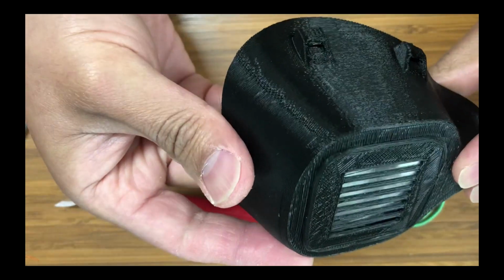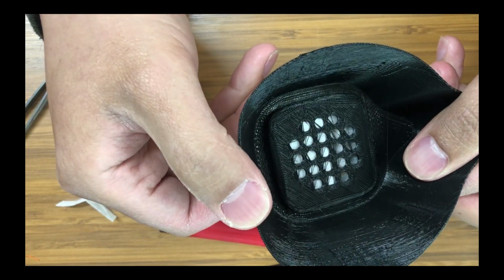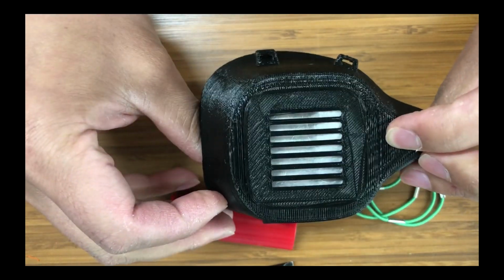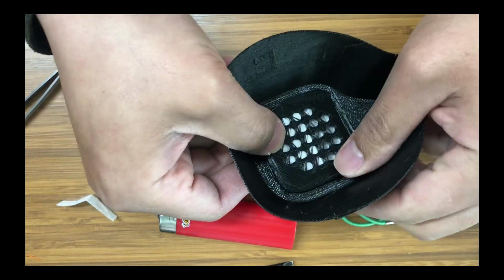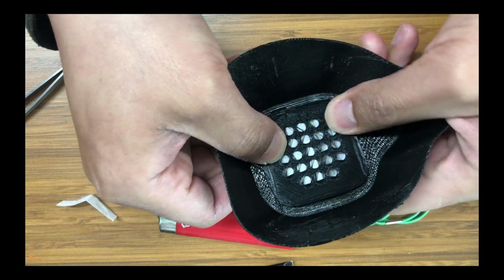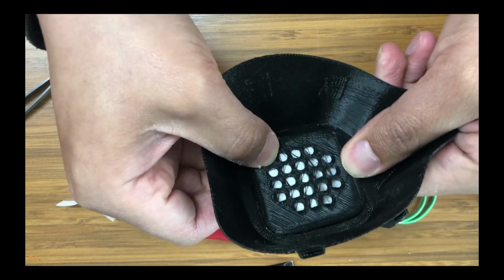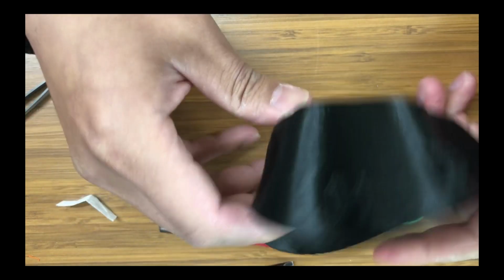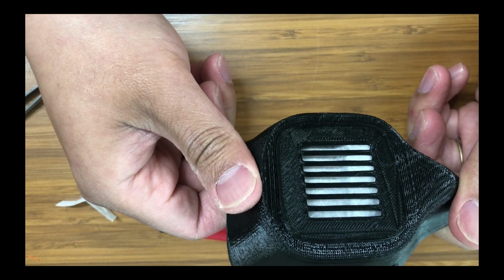There you have it. Move it around so you can make sure that the fit is tight.